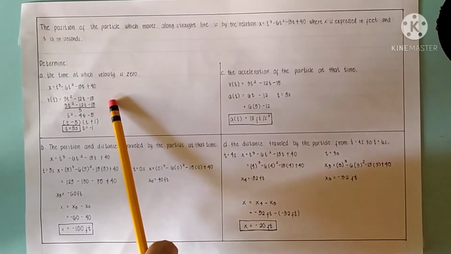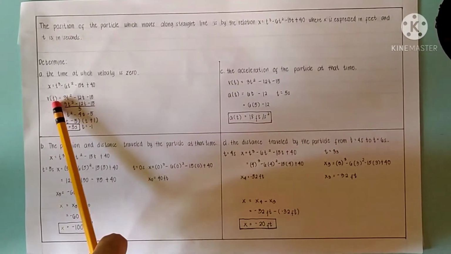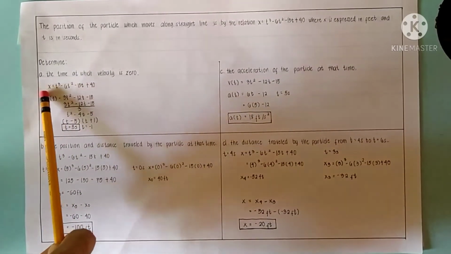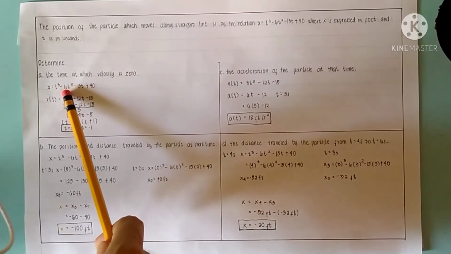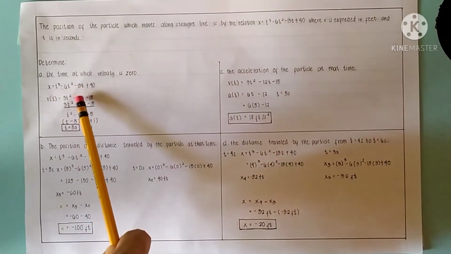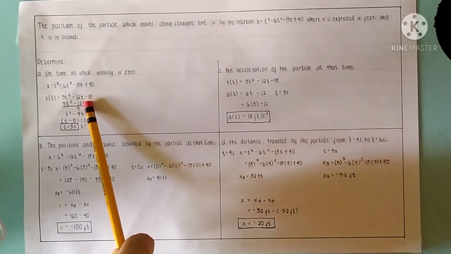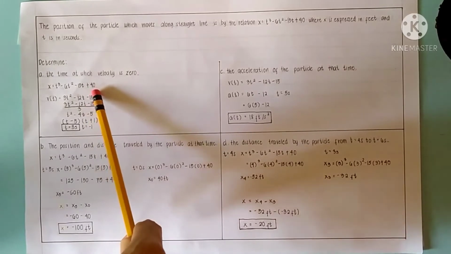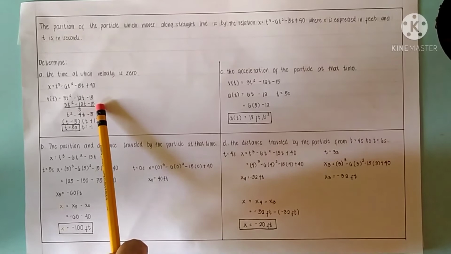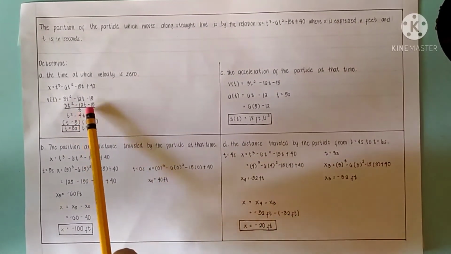So, the first thing we will do here is get the velocity. To get the velocity, we have to get the first derivative of the distance. So, the derivative of t cubed is 3t squared. The derivative of negative 6t squared is negative 12t. The derivative of negative 15t is negative 15, and the derivative of 40 is 0. So, that's our velocity.